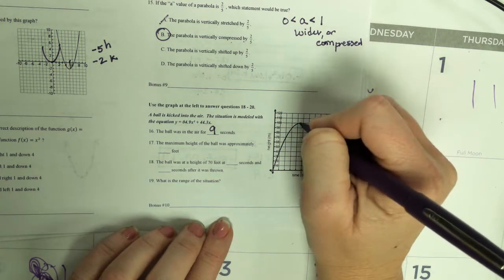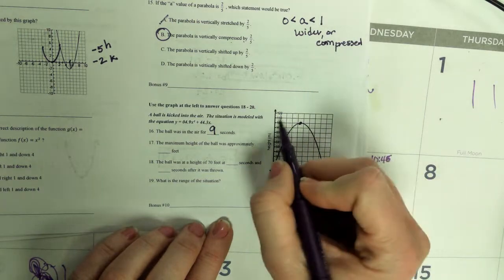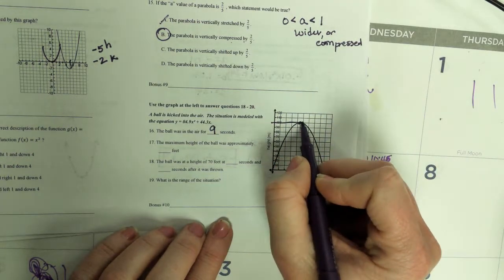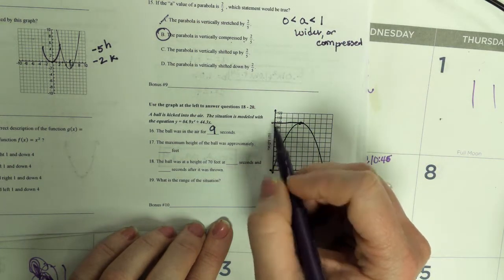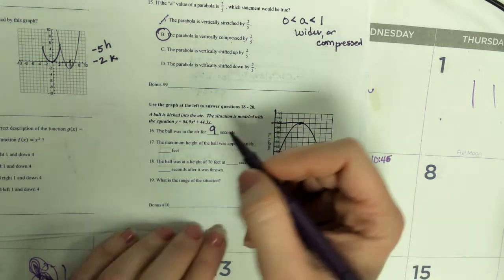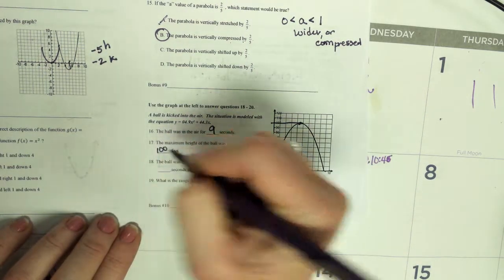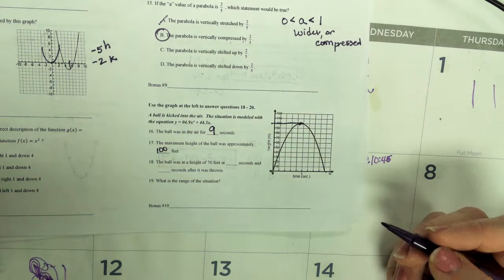17 says the maximum height of the ball was approximately blank feet. So our maximum would be our vertex here. And again, we want to look at our y value since it's talking about the height. So it would be at 100 feet was our approximate maximum height.